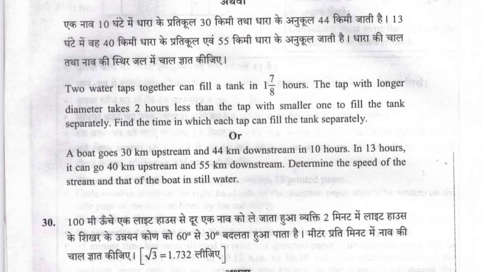29th question. In this, 2 water taps together can fill a tank in 7 by 8 hours. The tap with longer diameter takes 2 hours less than the tap with a smaller one to fill the tank separately. And we have to find the time in which each tap can fill the water tank separately.